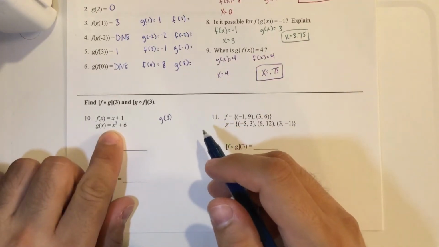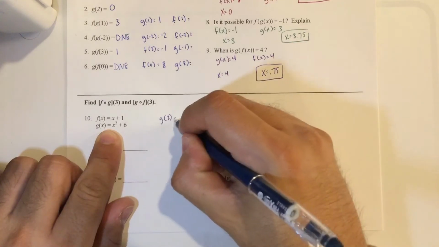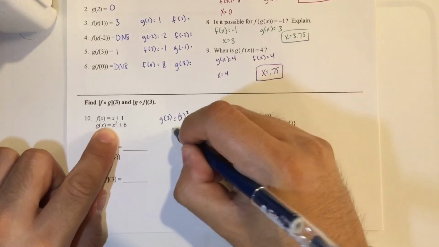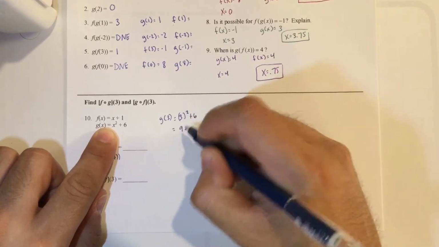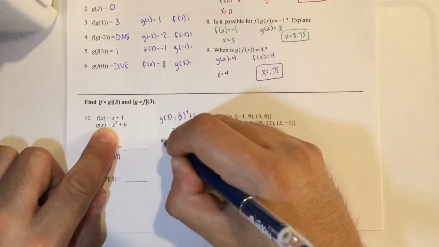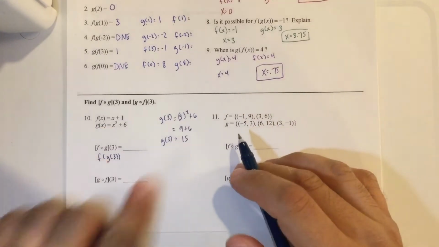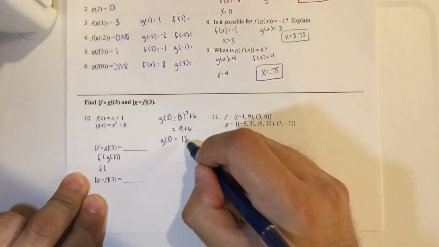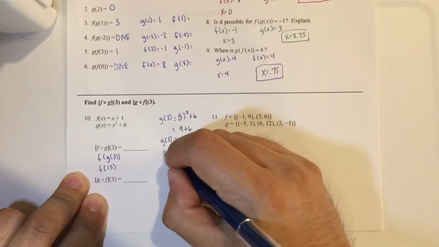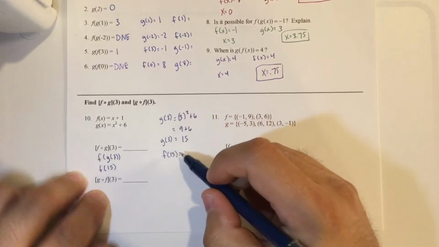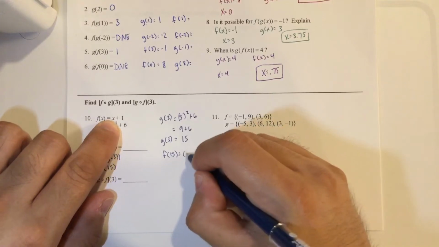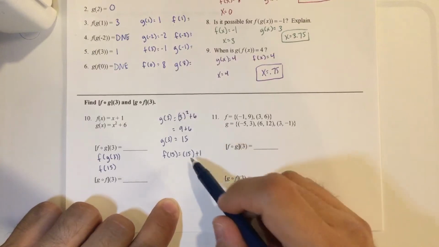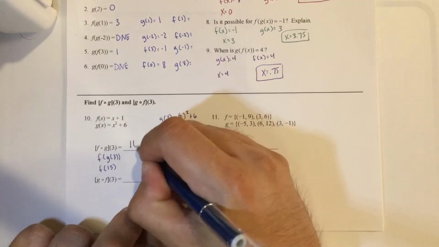So here the g function is right here. Instead of writing x, we're going to put a 3 in that spot because that's taking the place of x. So 3 squared plus 6. 3 squared is 9 plus 6, which is 15. So we know that g of 3 is 15. Now instead of f of g of 3, we are going to say f of 15. And now we're going to work that out. So here we have f of 15. We go to the f function, so it's going to be 15 plus 1. Parentheses are not necessary because there's nothing multiplied or raised to an exponent, so I can just say that 15 plus 1 is 16.